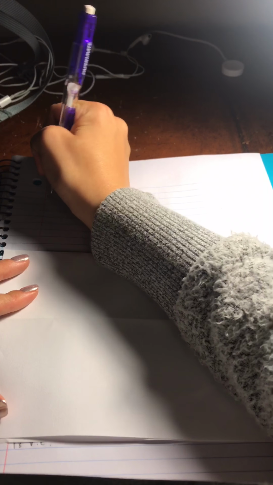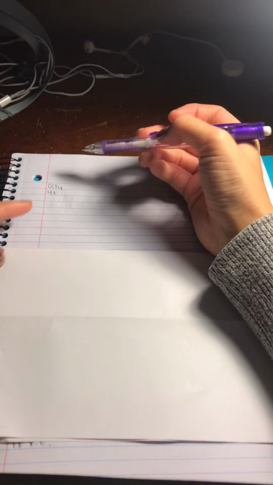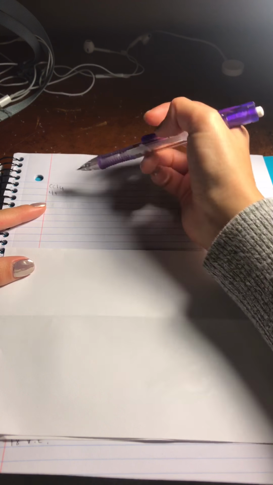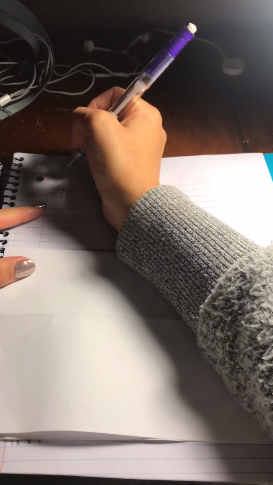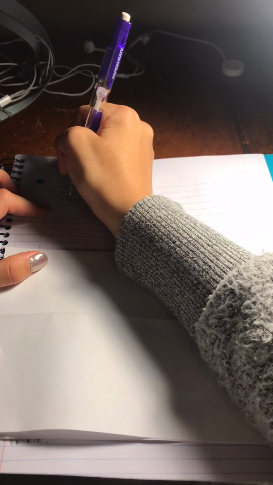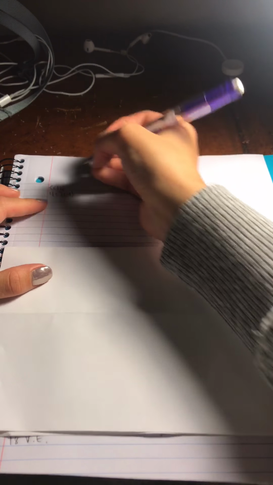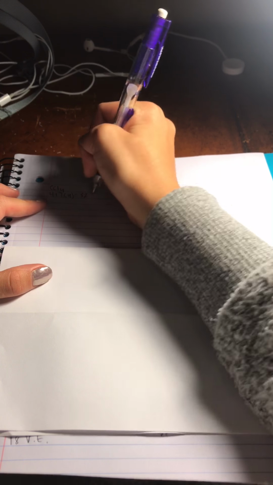We know that this molecule is going to have 32 valence electrons because of the 4 valence electrons found in carbon plus the 7 valence electrons found in Cl times 4, because there's 4 Cl's in this molecule, and this is going to equal 32.